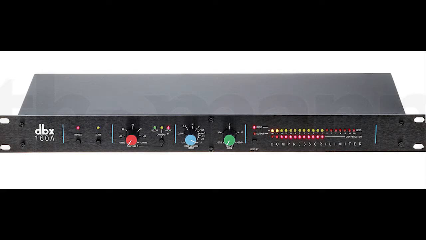Now, the fourth type of compressor found is called a VCA, or voltage controlled amplifier. VCA compressors use something called a solid state or integrated circuit. Now an integrated circuit is basically a chip that can act as an amplifier, oscillator, timer, or microprocessor. In this instance, it is being used as an amplifier. Now, VCA compressors tend to be a lot cheaper than optical compressors or tube compressors, and also they tend to have less coloration. A good example is the DBX 160 compressor/limiter.